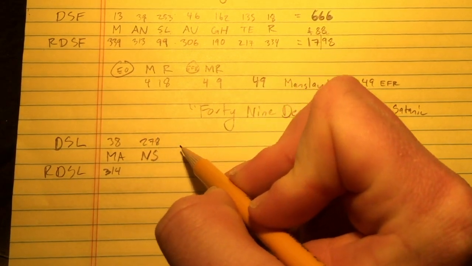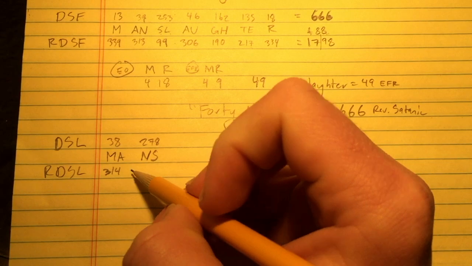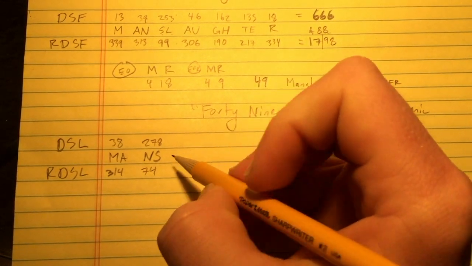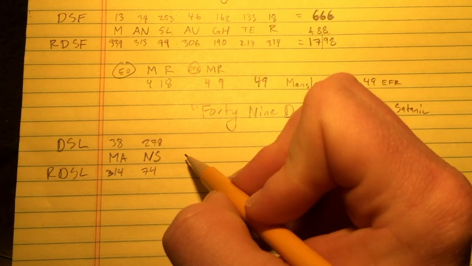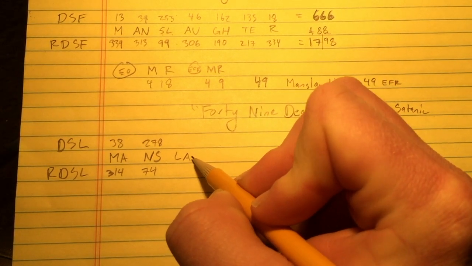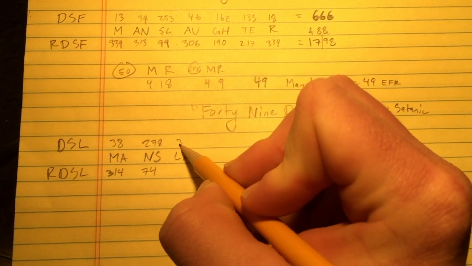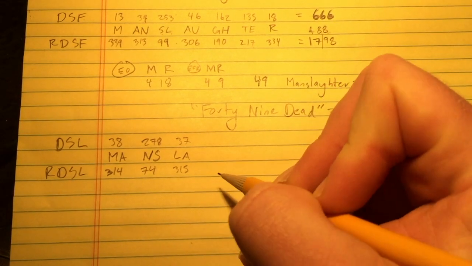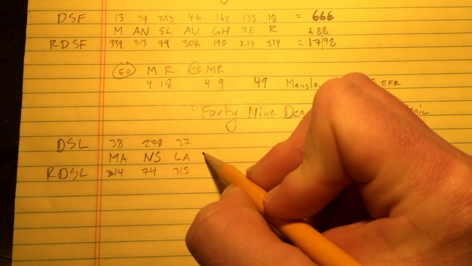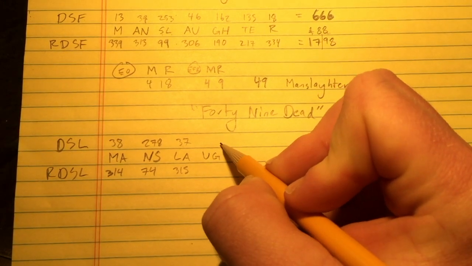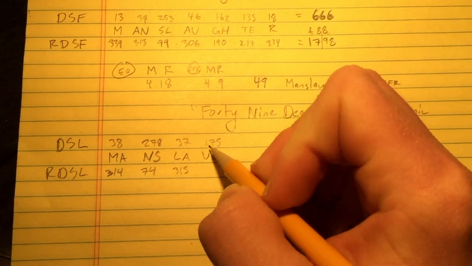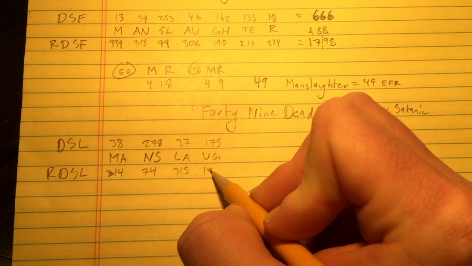So moving along, the next character in manslaughter is NS, which is equal to 278 in ordinal and 74 in reverse duos. And then the next character is LA, which is equal to 37 and 315. And the next character is UG, which is equal to 175 and 177.